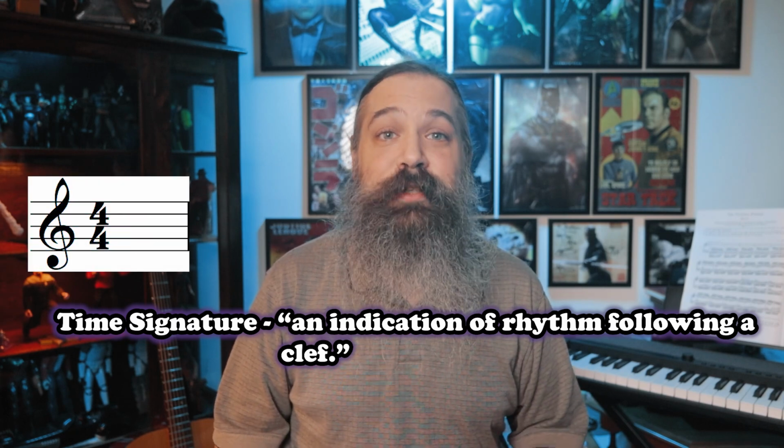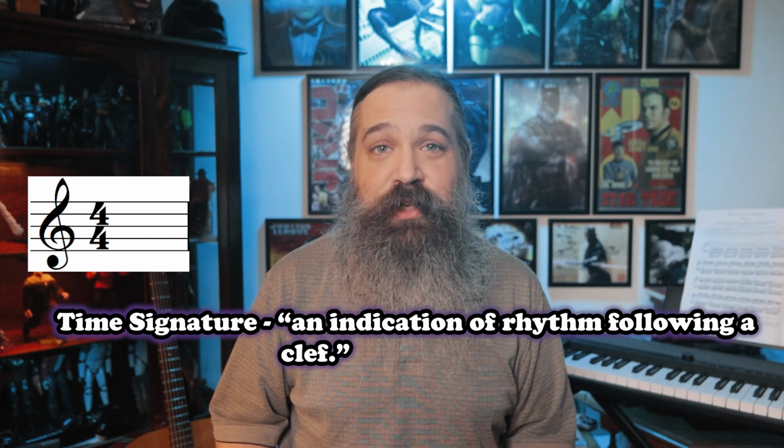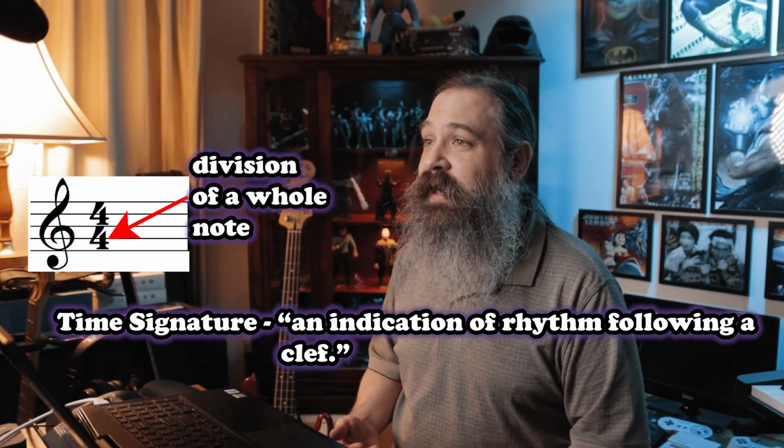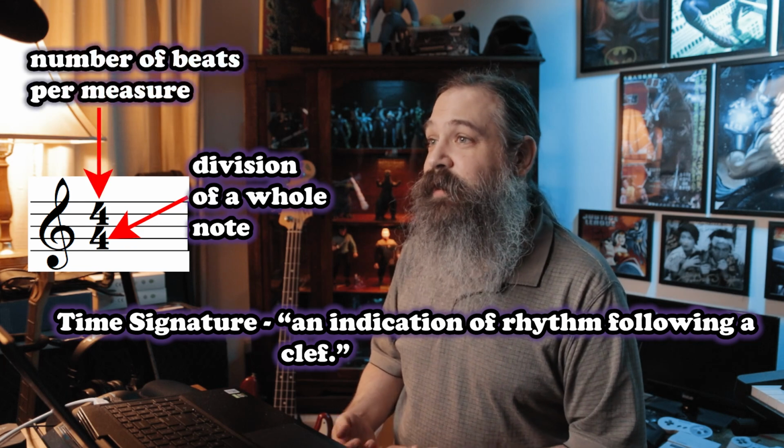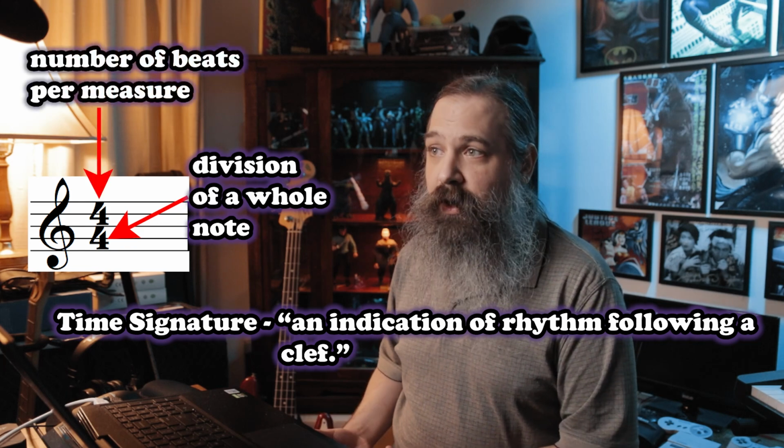which is an indication of rhythm that follows a clef generally expressed as a fraction, with the denominator defining the beat as a division of a whole note and the numerator giving the number of beats in each bar.